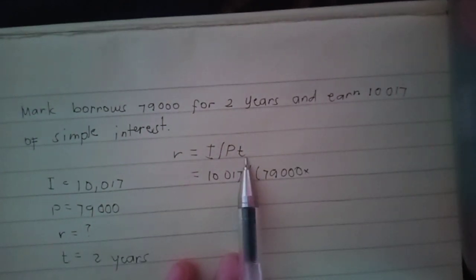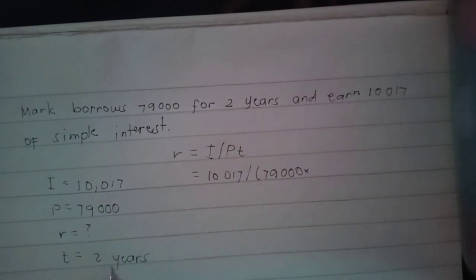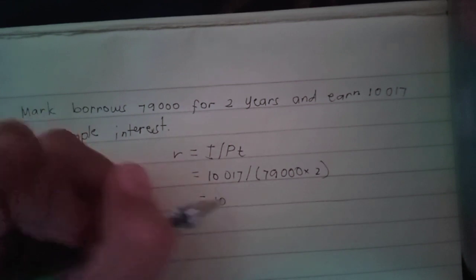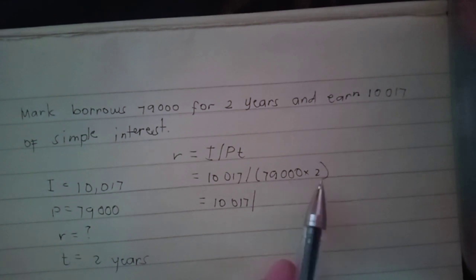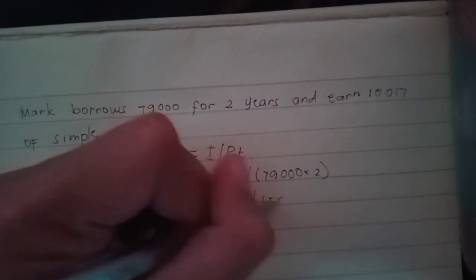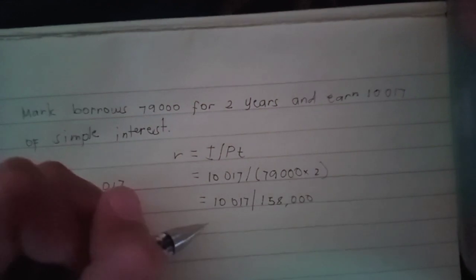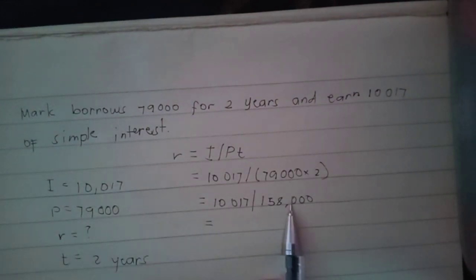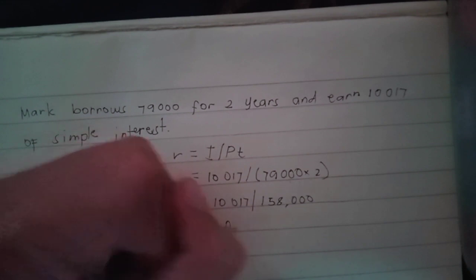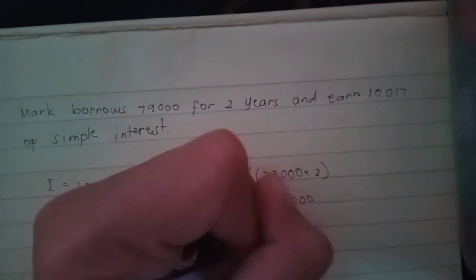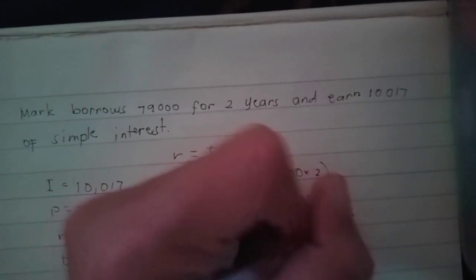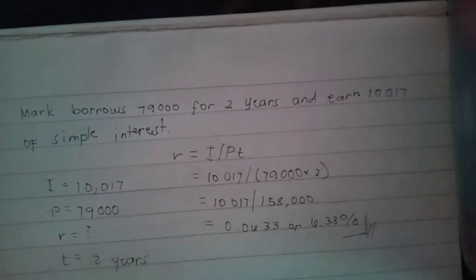The value of time is 2 years, so we have to multiply by 2. Then copy the value of interest, 10,017, over 79,000 times 2. So we've got 158,000 and divide these, so we've got 0.0633 or 6.33%. So we've got the final answer.